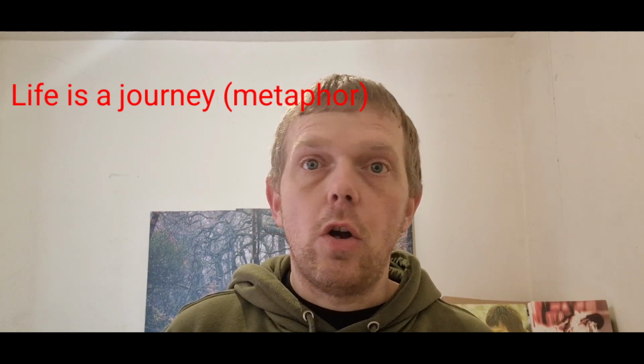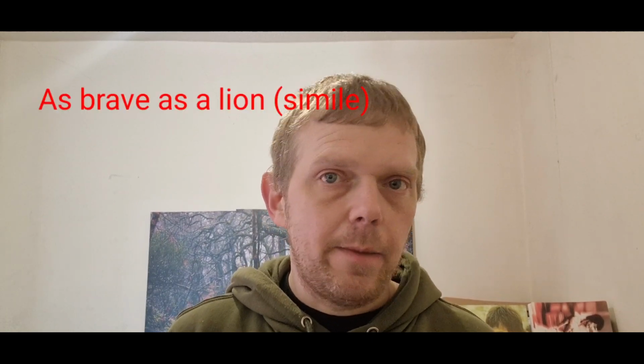Critical response, which is evaluating the effectiveness of the text, including judgments about author's choices and the impact on the reader. You'll need to be able to analyse language and structure and to recognise and discuss various literary devices and rhetorical techniques that authors use, such as metaphors and similes, which is comparing two unlike things to create vivid imagery or to make complex ideas relatable. For instance, saying life is a journey, a metaphor, or as brave as a lion, simile.